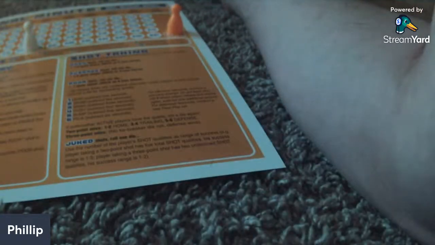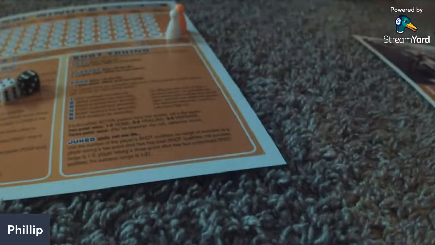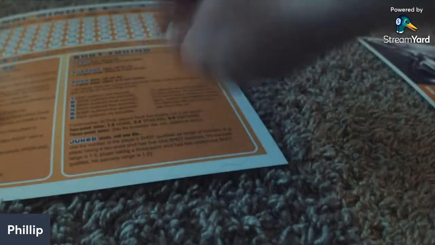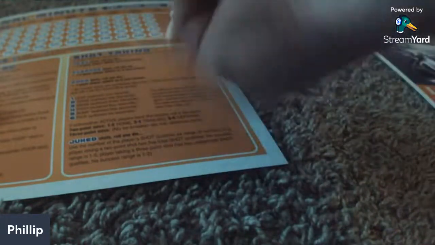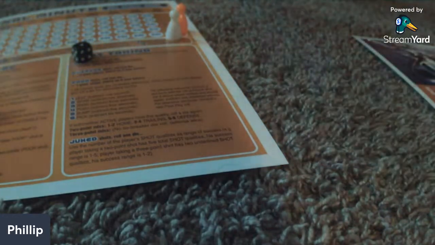He's going to work ball. And that is going to be over. And he's going to need a 1, 2, or 3 for this shot to go in, basically. And it's 1. That is good.